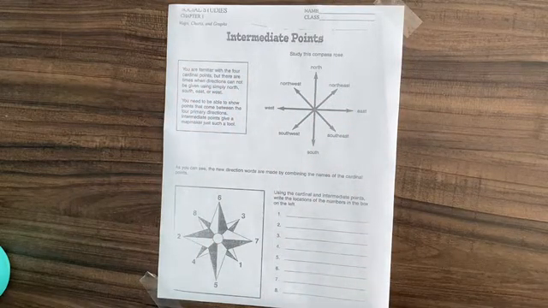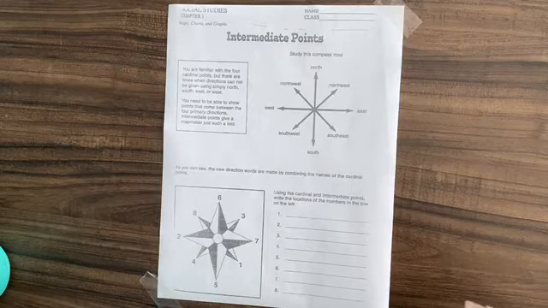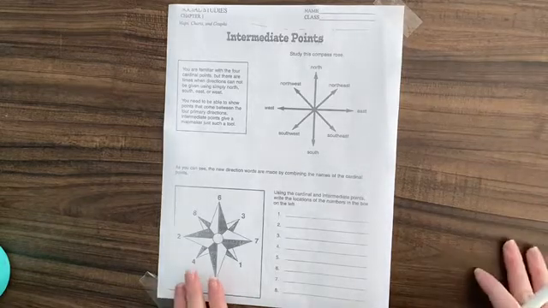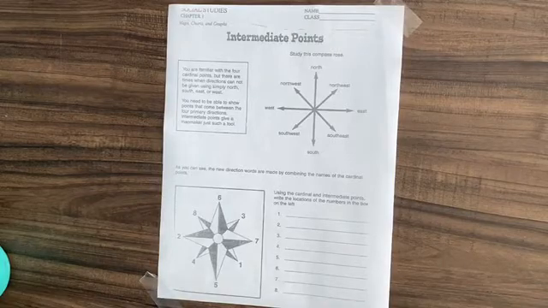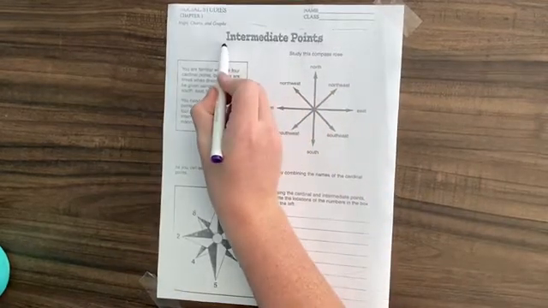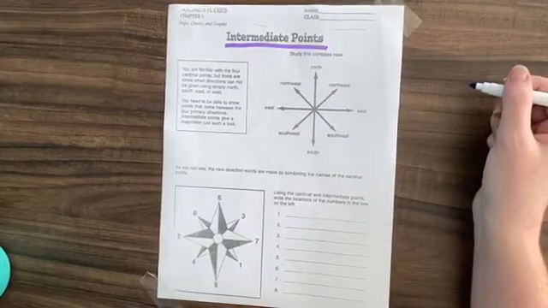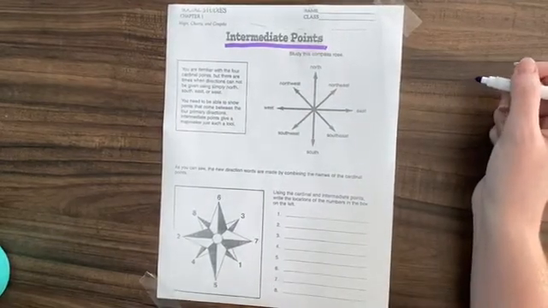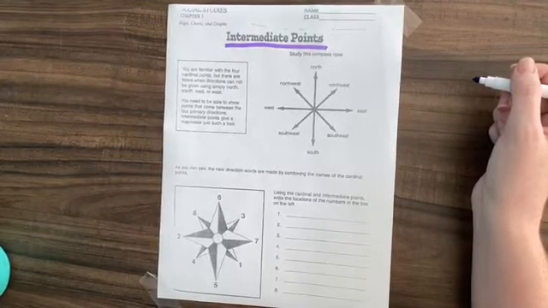So I am going to read this to you and I'm going to underline some stuff and help you know what you need to write down. So I want you to, at the top of your page, write intermediate points. So at the top of your piece of paper, write intermediate points.